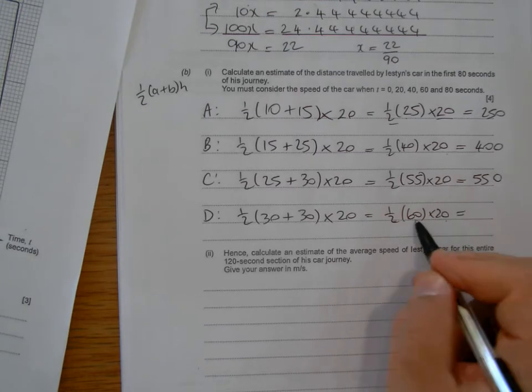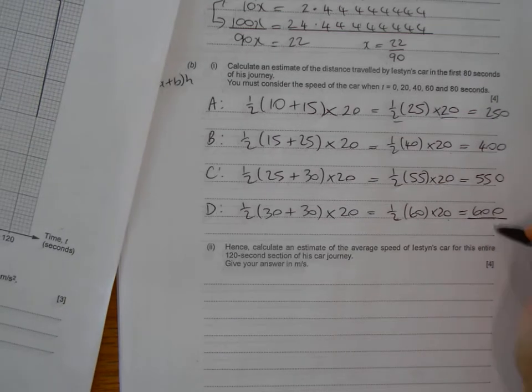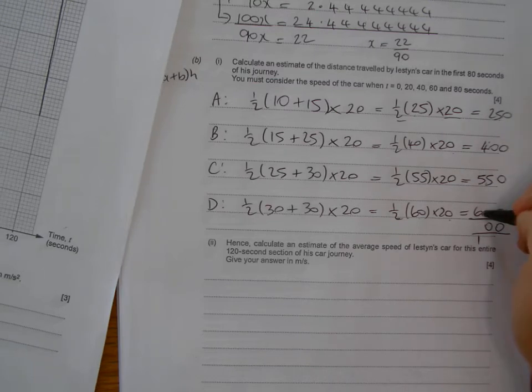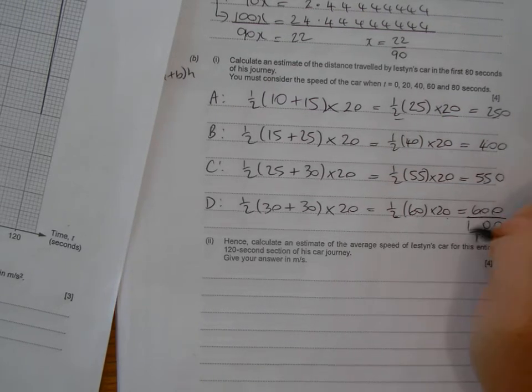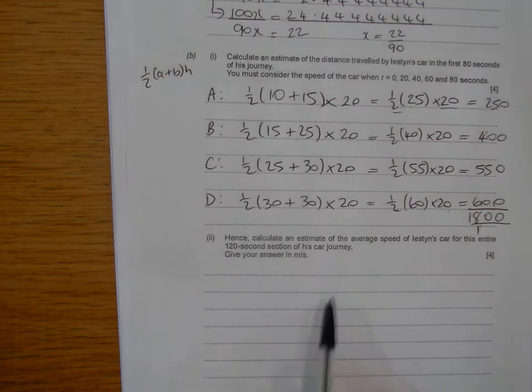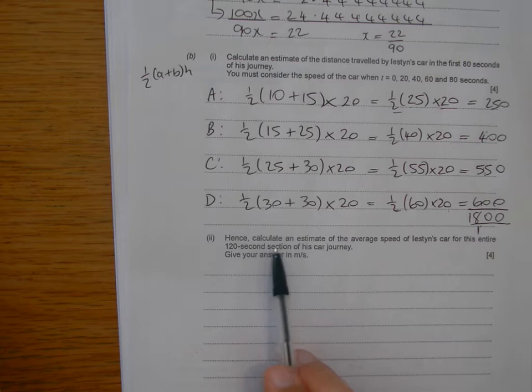Half times 20 is 10, times 60 is 600. Add them up: the units are all zeros, the tens come to 10, so carry the 1, and then the hundreds: 6, 11, 17, 18. I'll double check that. Yeah, 18, so we've got 1,800 there.